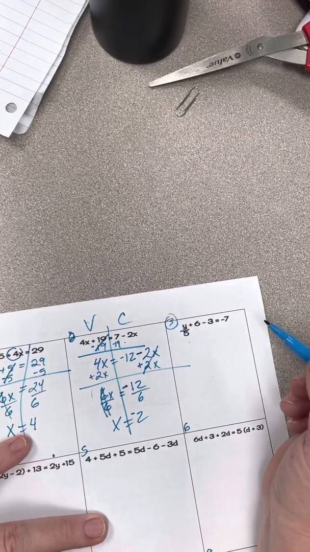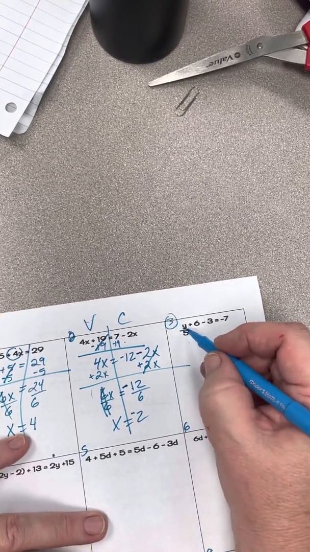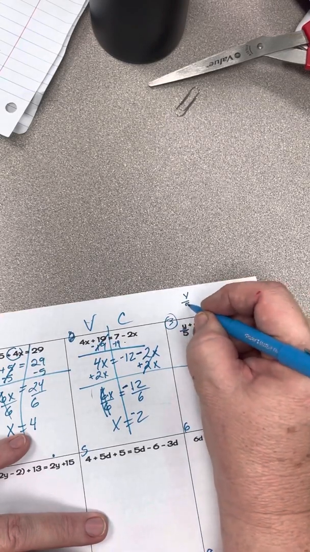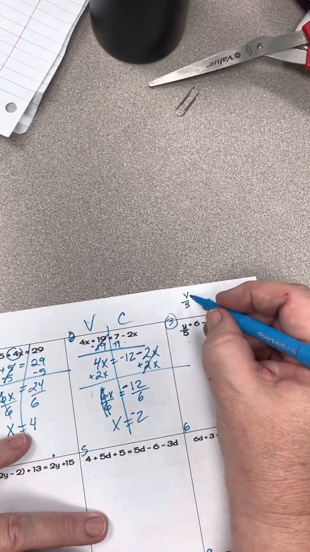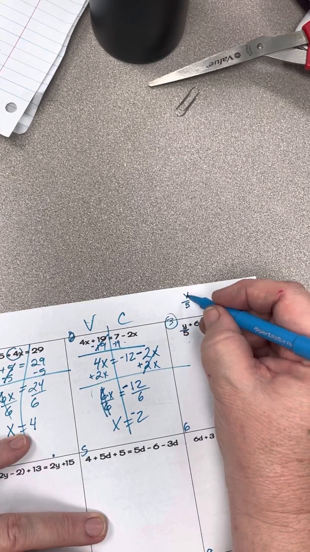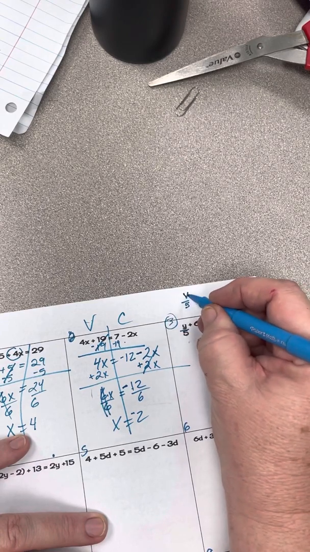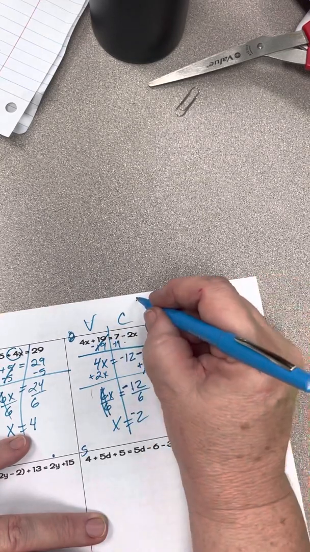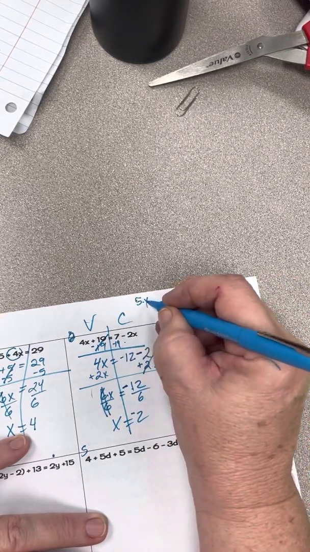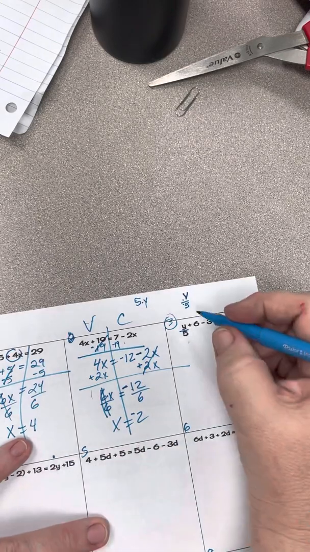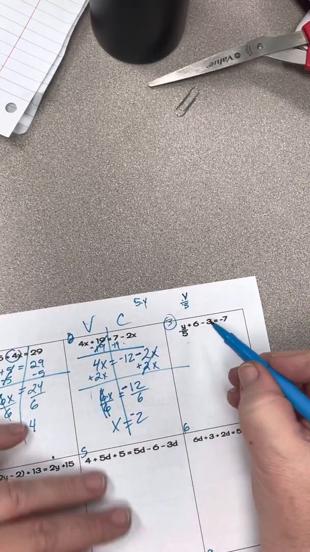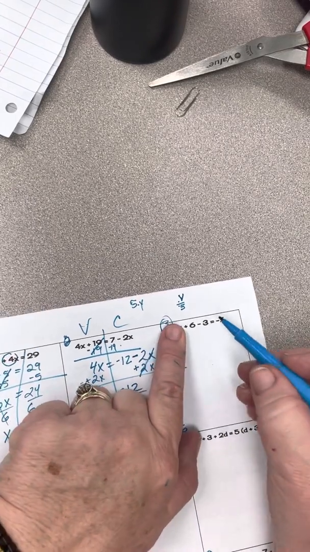All right, this is one that might freak you out a little bit because we haven't done, well, not this in a while. But y over 5, don't look at it as a fraction. All it is is a division problem. This is y divided by 5. Just like if it was 5y, it's 5 times y. Okay? So don't think about it as a fraction. Just leave it alone.